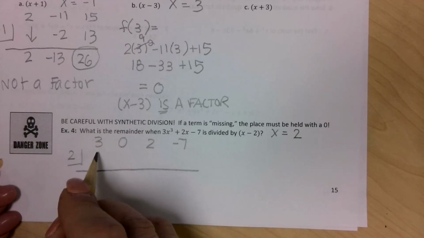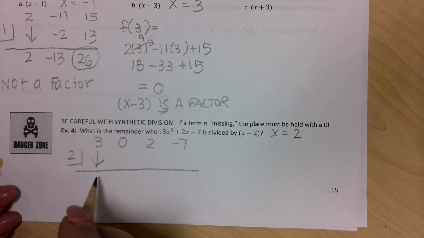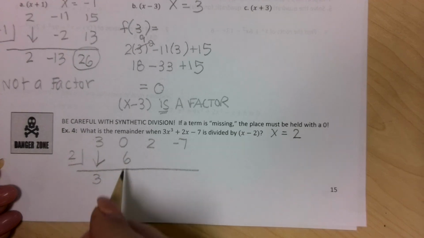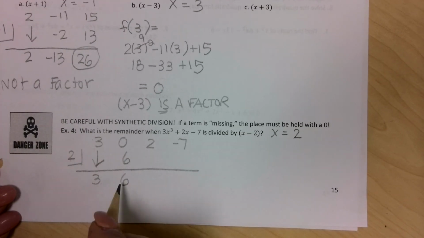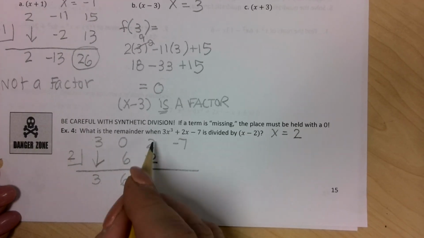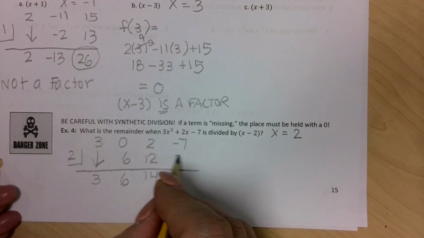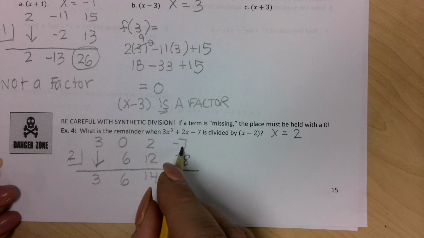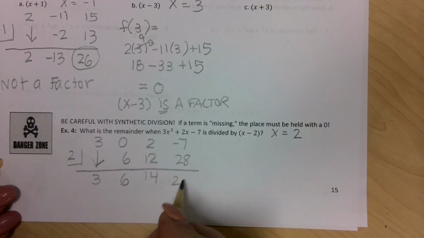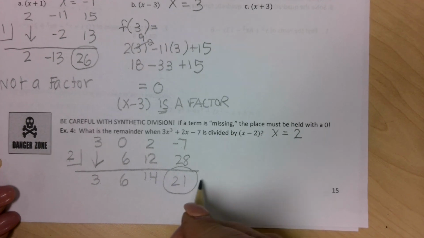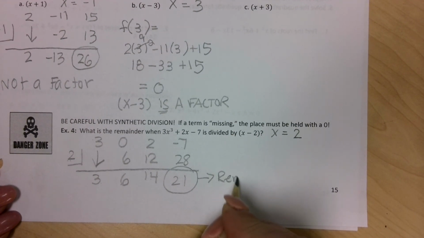Now we're going to do the synthetic division. Bring down the 3. 2 times 3 is 6. 0 plus 6 is 6. 2 times 6 is 12. 12 plus 2 is 14. 2 times 14 is 28. Negative 7 and 28 is 21. There's a remainder of 21. And so that's what we were looking for. What is the remainder?